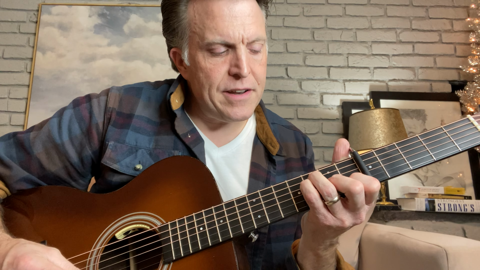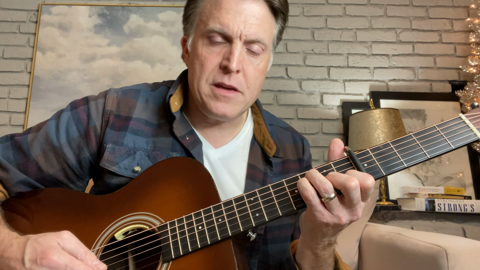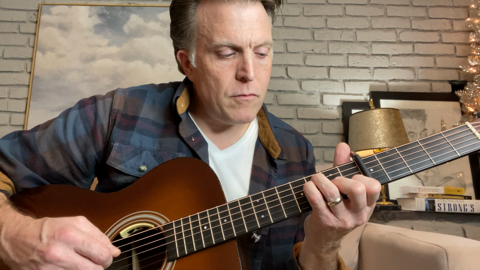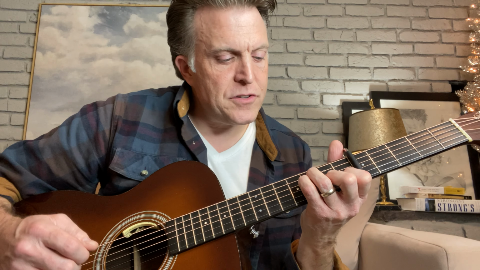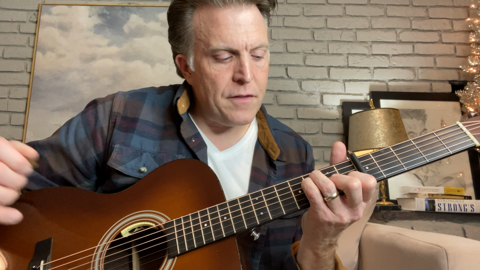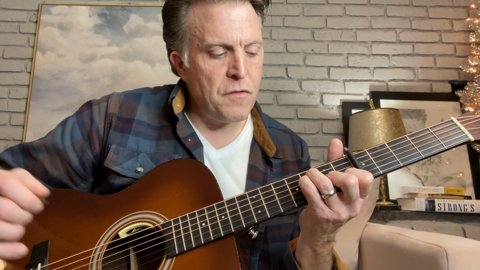So index finger on the 1st fret of the B, middle finger on the 2nd fret of the G, pinky on the 3rd fret of the D, ring finger 3rd fret of the A, and then high E is open, low E is nothing.